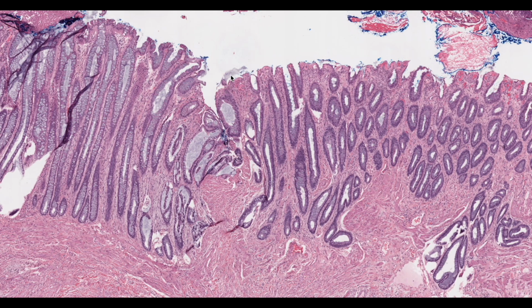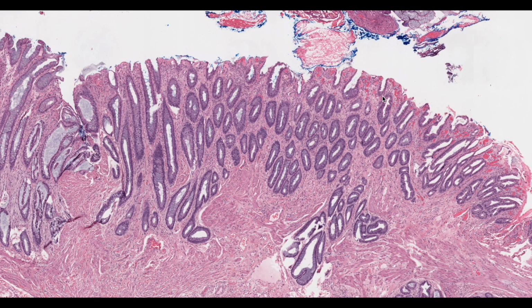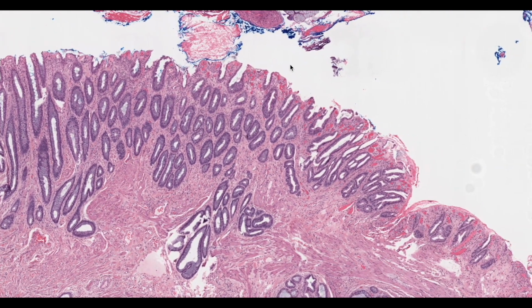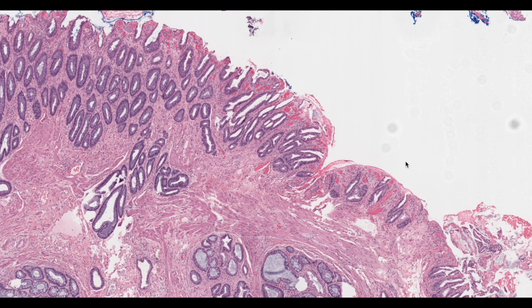But if you look at this part, I don't have a surface epithelium. There's no surface epithelium here. Yes, I do have glands underneath, but I'm not talking about them. I don't have a surface epithelium, right? So that's our first finding here, which I want you to concentrate on.